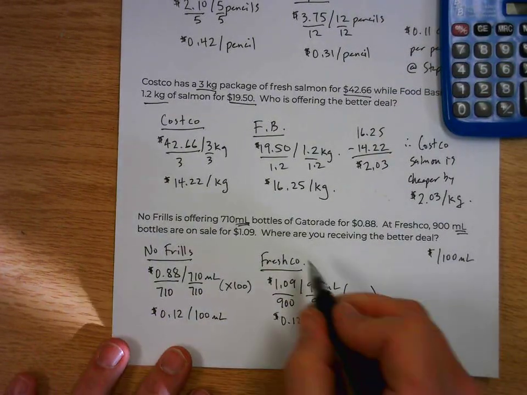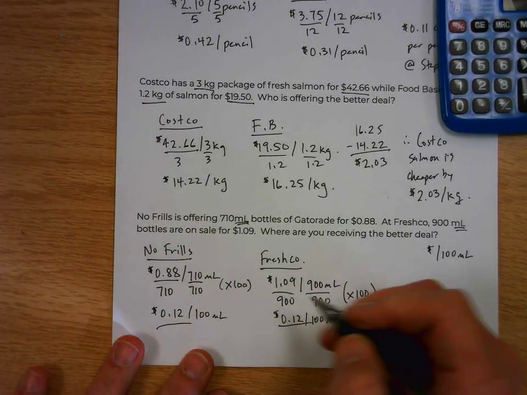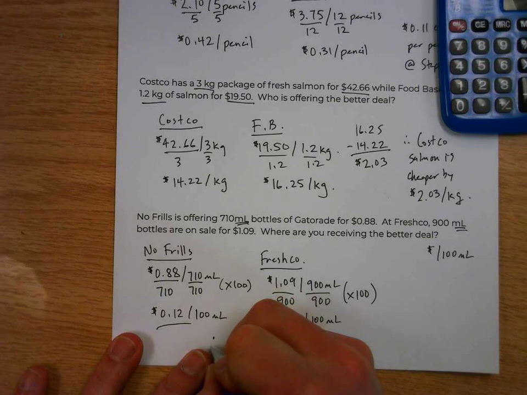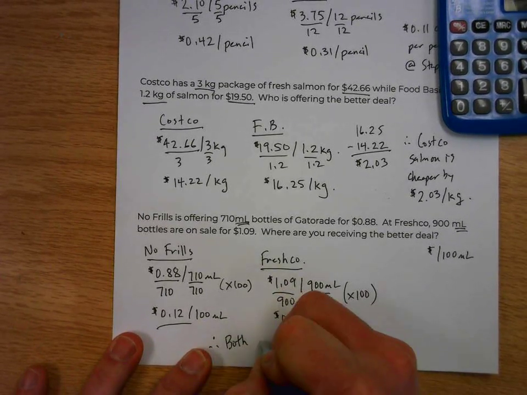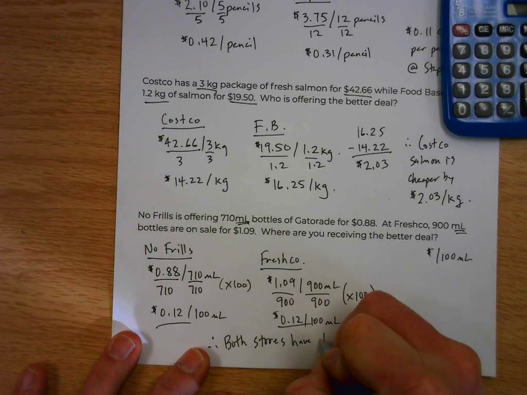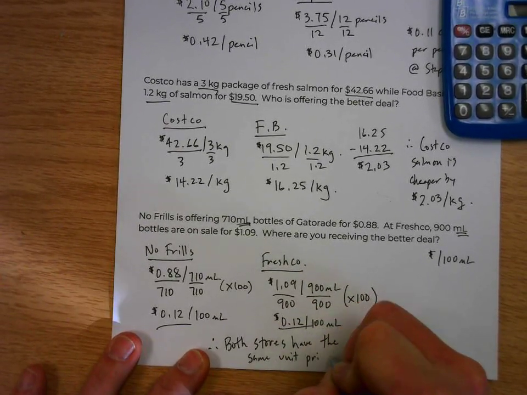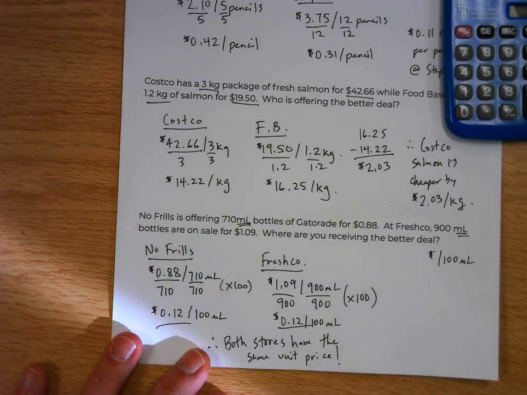So to answer this question, where are you receiving the better deal? Both stores are equal. So therefore, both stores have the same unit price.